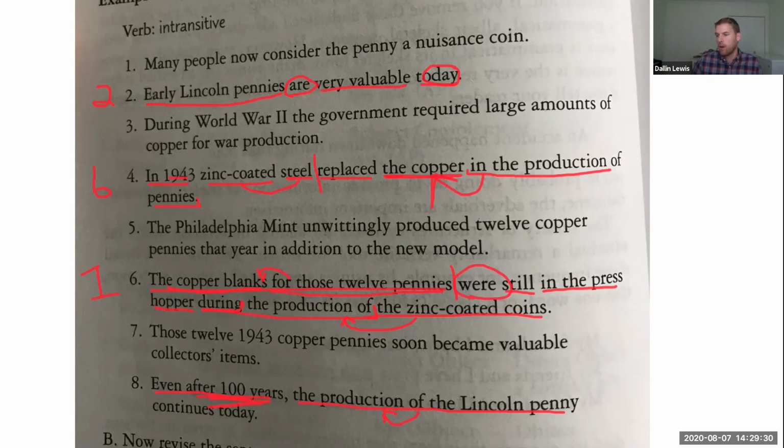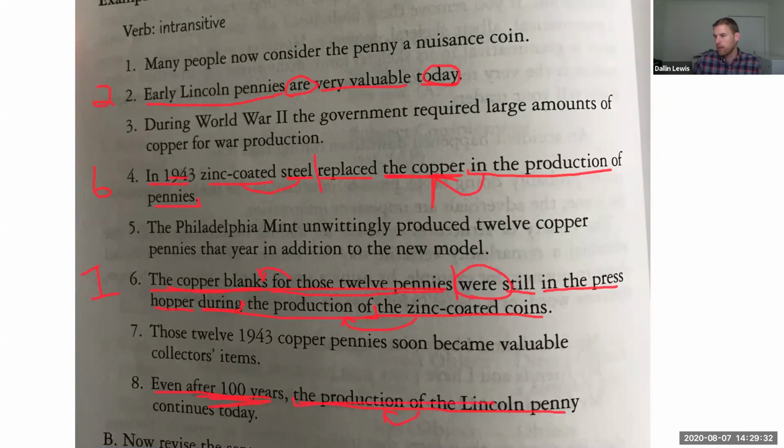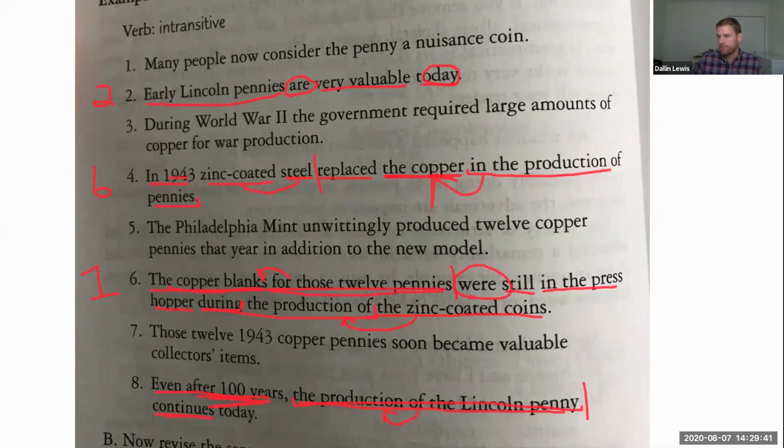So I know that this is my subject, plus I could do the pronoun. I could say, it continues today, and continues is my tense verb. So all that is mapped out. This is my subject, this is my verb.